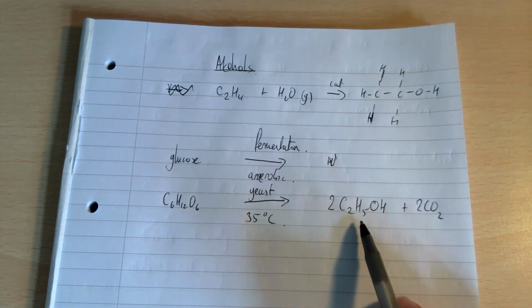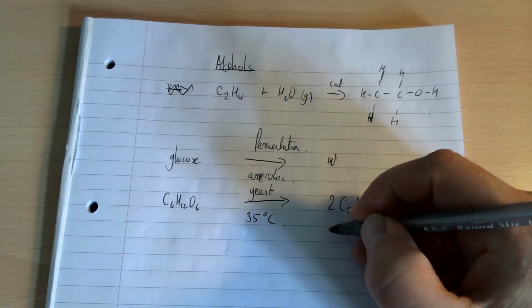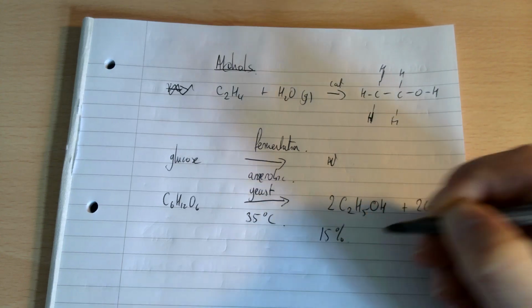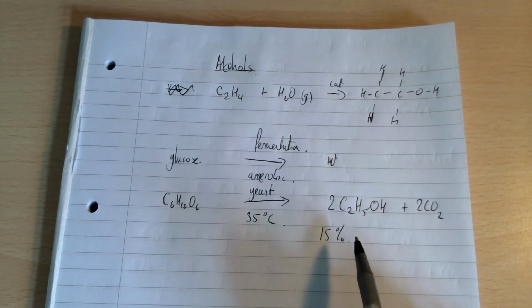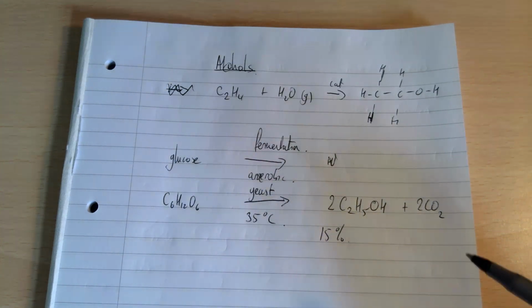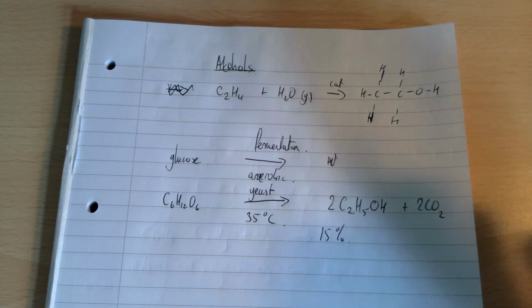The disadvantage of this method, though, is that the maximum yield you can get is something like 15%. So you can't get a high concentration of ethanol, and you have to do subsequent steps of distillation if you want pure ethanol.